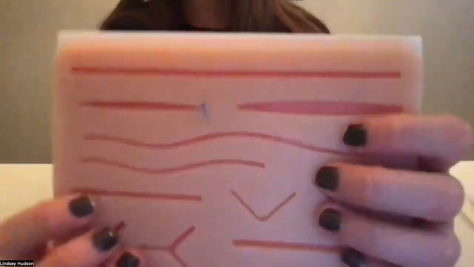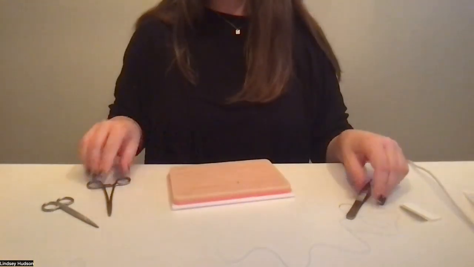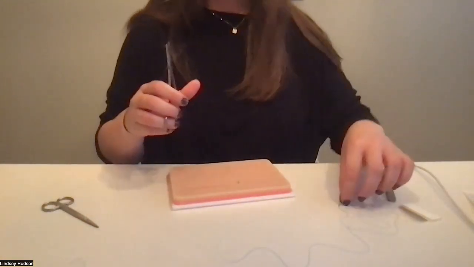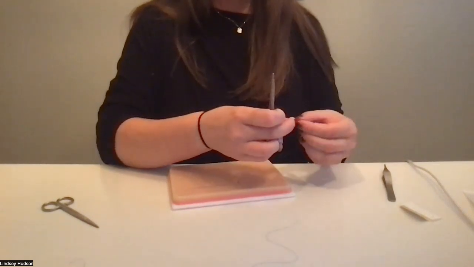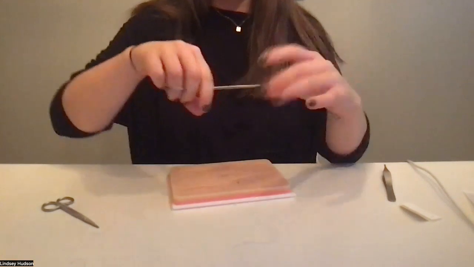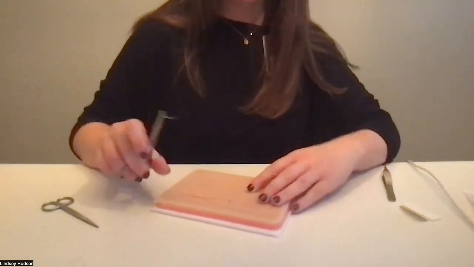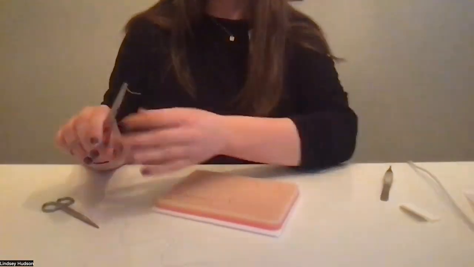So that is our first suture, and we're going to continue this 4 more times for a total of 5. So again, you're going to take your needle driver, grab your needle and clip it into the back like so. And now you're going to go about 10 millimeters away from that first suture.